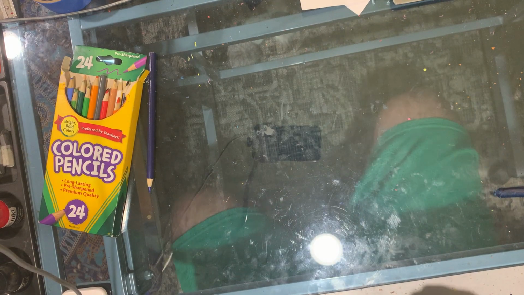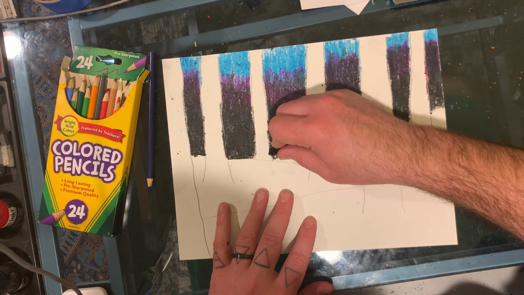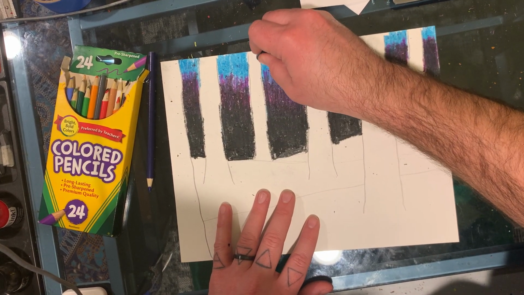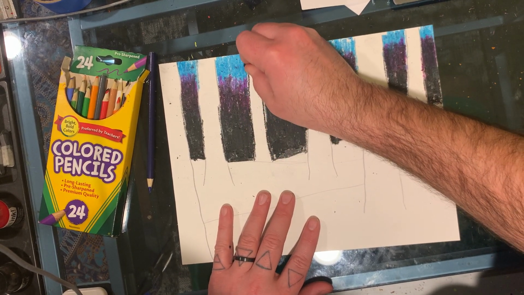I'm just trying to shape mine up for the purpose of this, but we will be adding some texture to the trees. So you do want to go back, and these crayons are a little bit bulky, so I'm going to establish the line of my trees again.